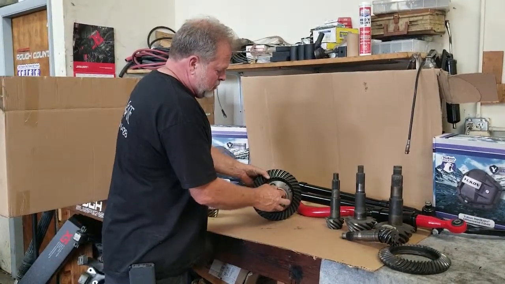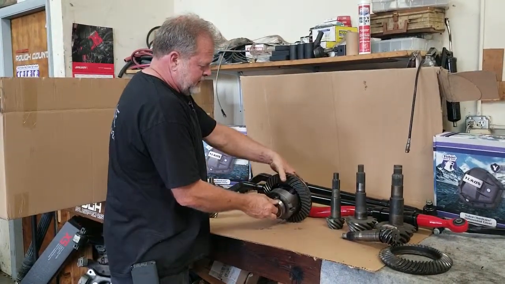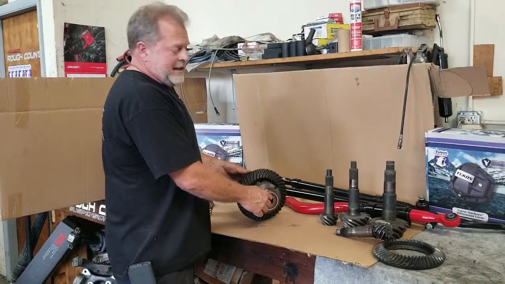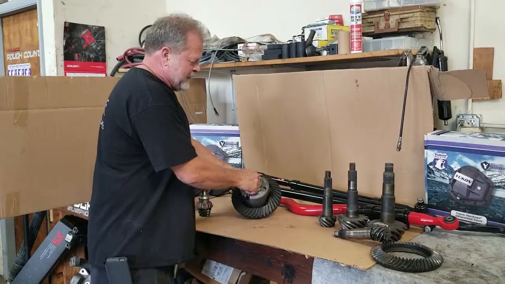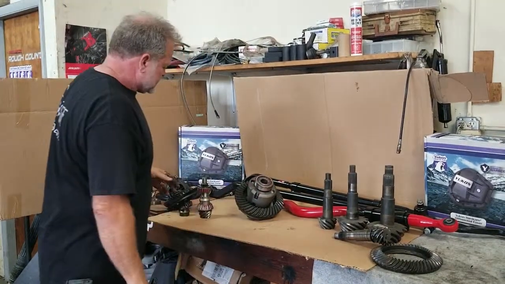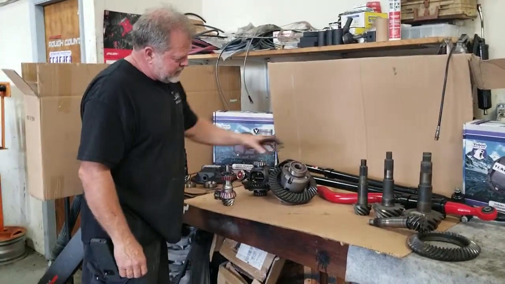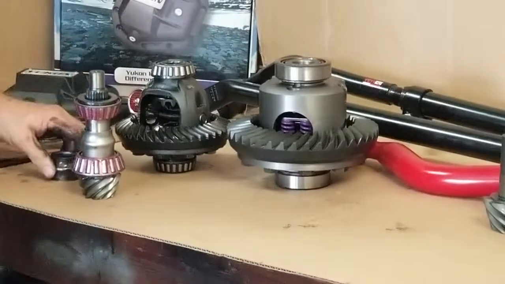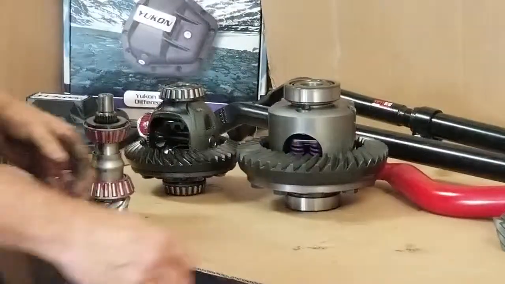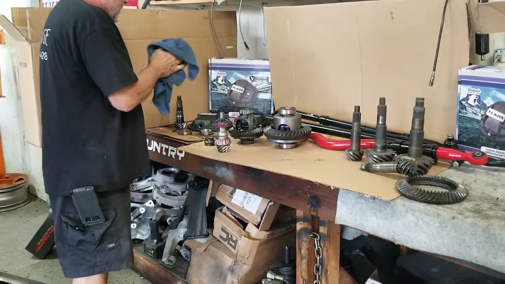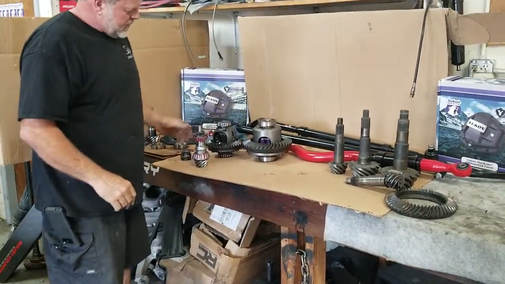So this is a brand new carrier from Yukon with Yukon Premium 488 gears on this unit. The last one we did was 456s. This is a Dana 30. Much, much smaller. Much, much easier to break. That's why people beef up their axles to make a little more strength. All right? So, let's go over meshing.